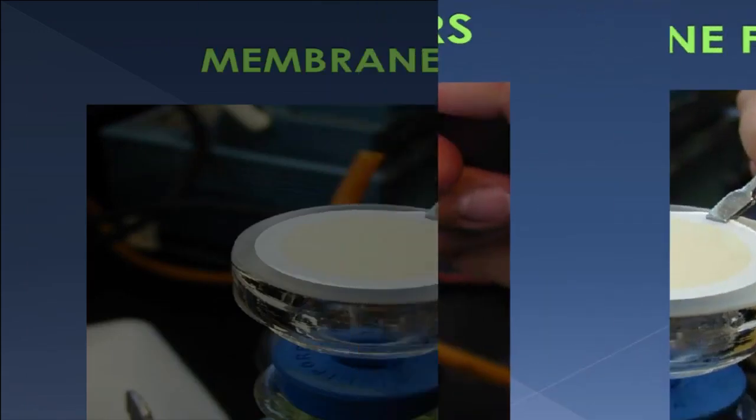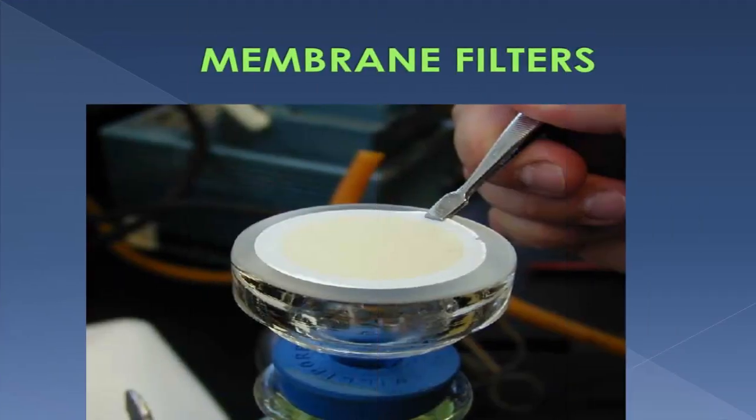Next is the membrane filter. Membrane filters are thin filters that are made of cellulose. They can be used for sterilization during injection by placing the membrane between the syringe and the needle. Membrane filters have a uniform porosity of predetermined size, sufficiently small to trap microorganisms. Using the membrane filter technique, the sample is passed through the membrane using a filter funnel and vacuum system.